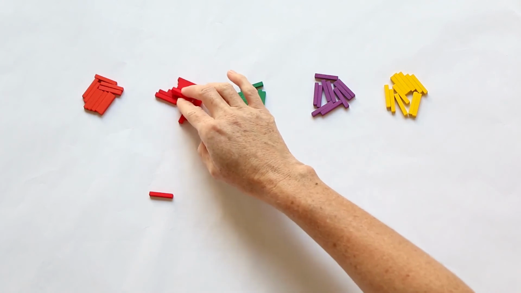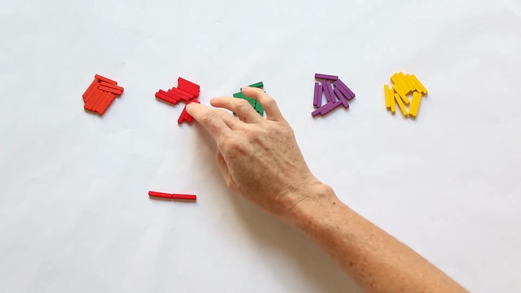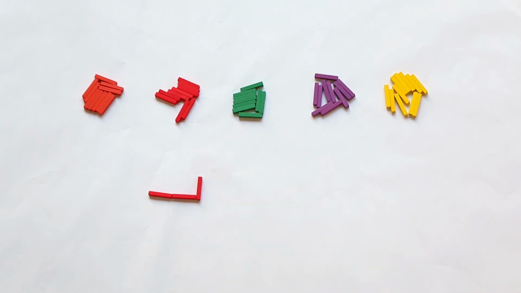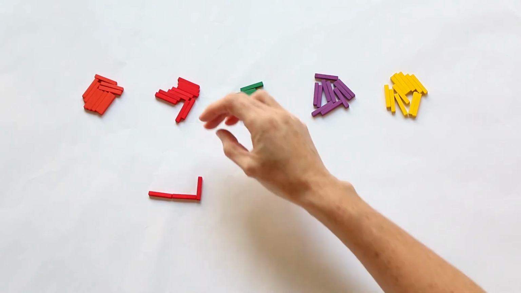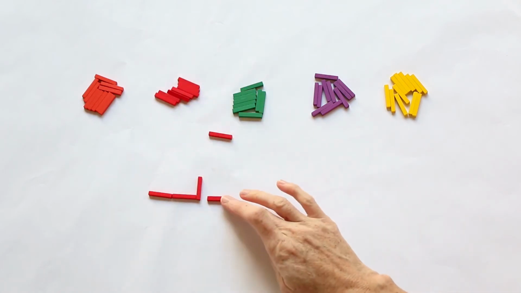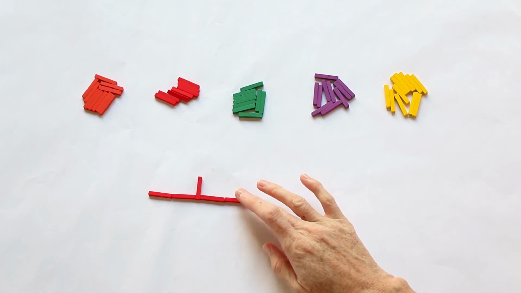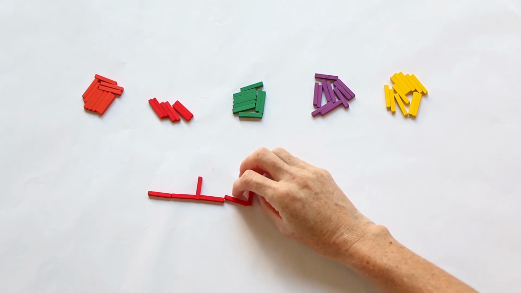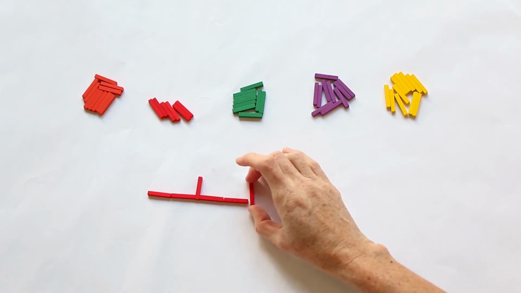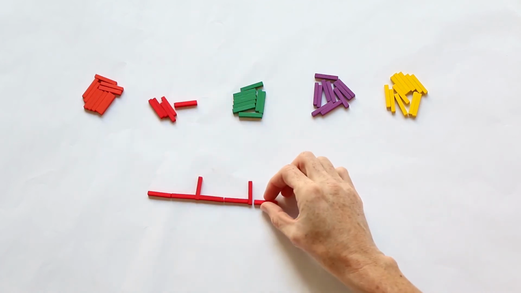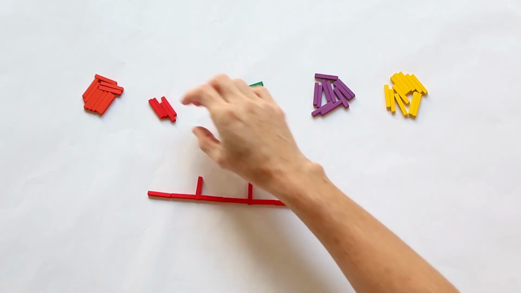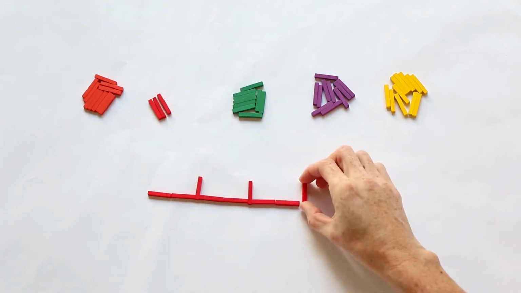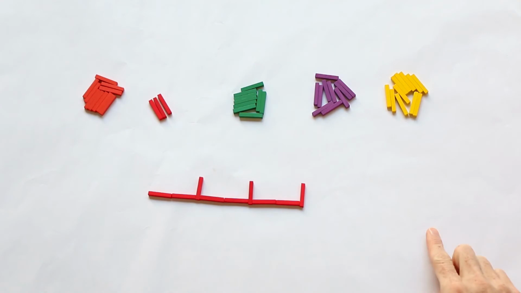Horizontal, horizontal, vertical. Almost looks like an L lying on its back. Now let's continue the pattern by repeating the rule. Horizontal, horizontal, vertical. Whoops, this one's a bit sneaky. Horizontal, horizontal, vertical. And you can continue.